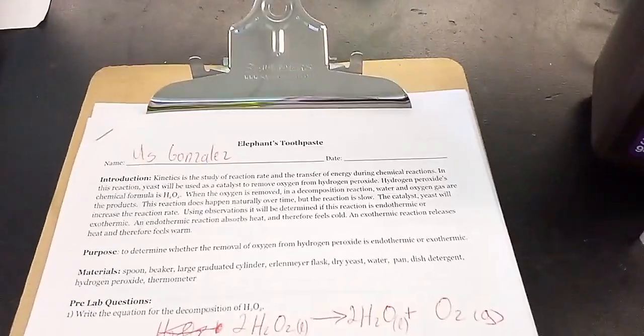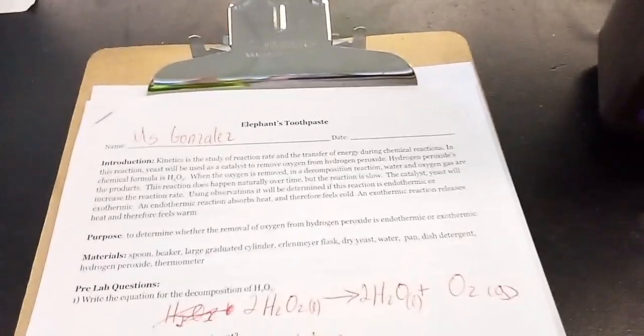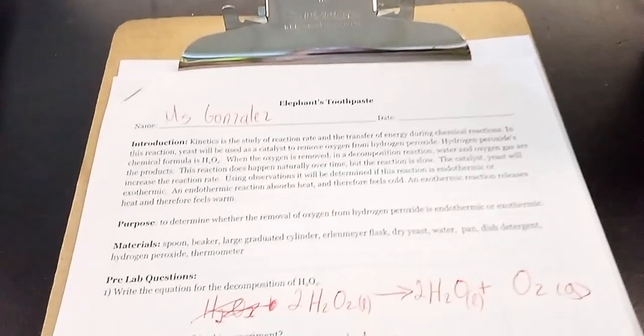I'm not going to be adding dish soap and all that kind of stuff. I want to keep the reaction simple, quick. So dish soap is optional. It's not going to affect the reaction. The reaction is still going to happen.